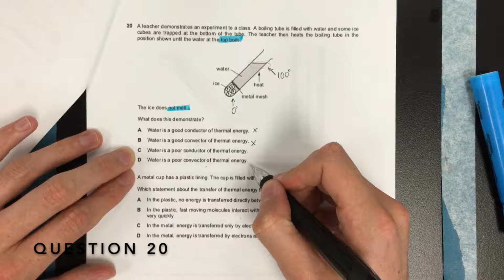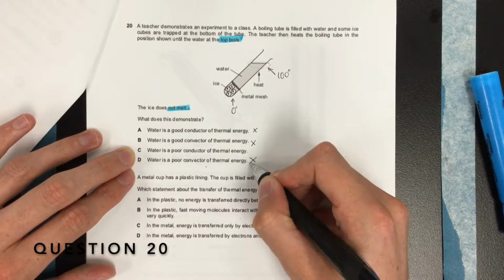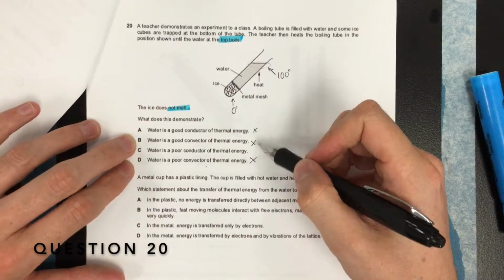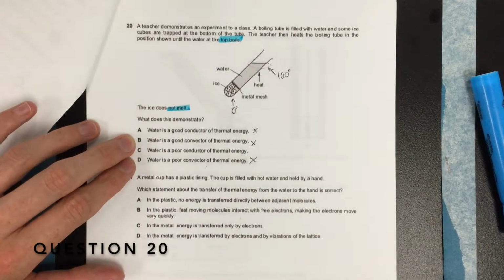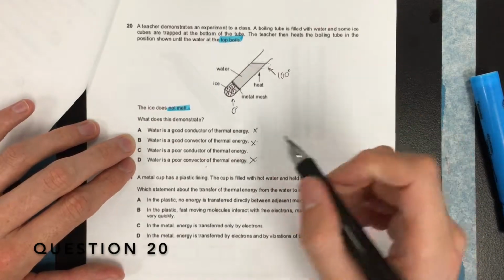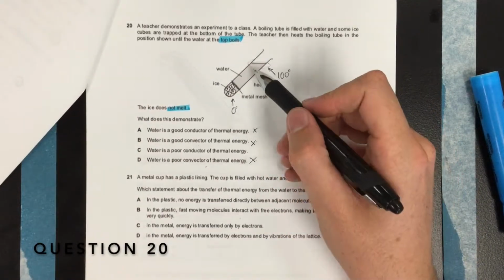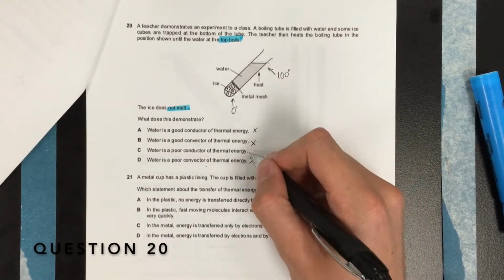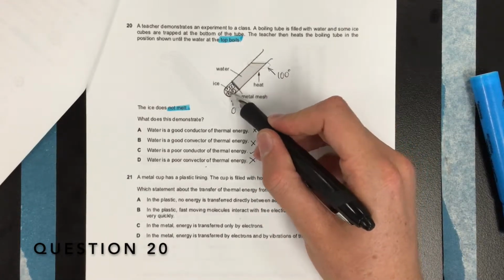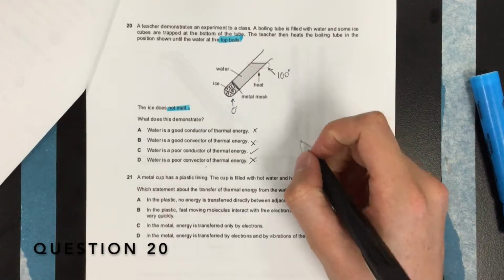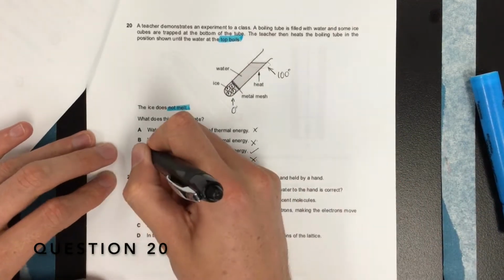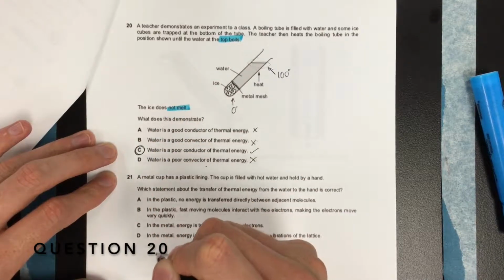So from this experiment, I can't tell whether or not it's a poor convector, just as I couldn't tell if it was a good convector. I don't know if either of these things are true because this setup is not allowing me to check that. What it does tell me is it is a poor conductor because the water is still in contact with itself, so it should be able to conduct the heat through if it was a good conductor. It's definitely not. It's a poor conductor. So that is our answer C. So that's what we put.